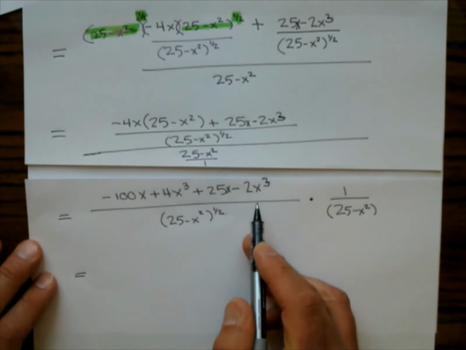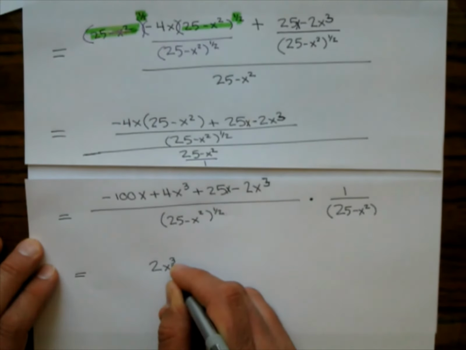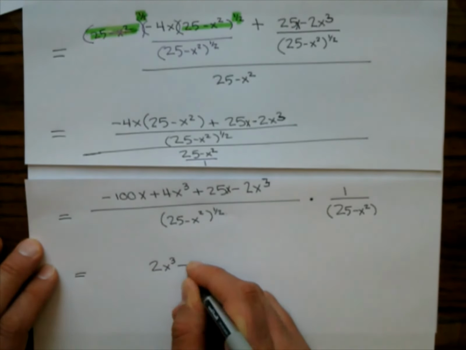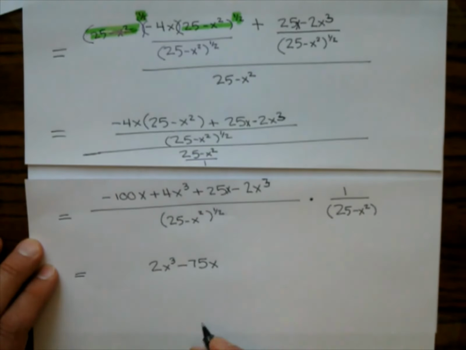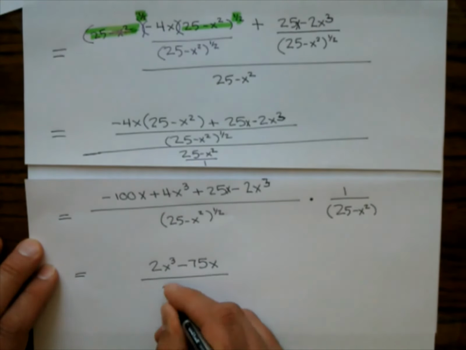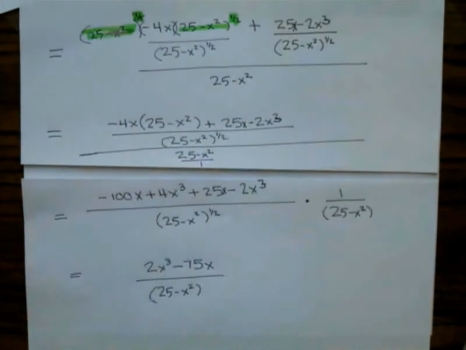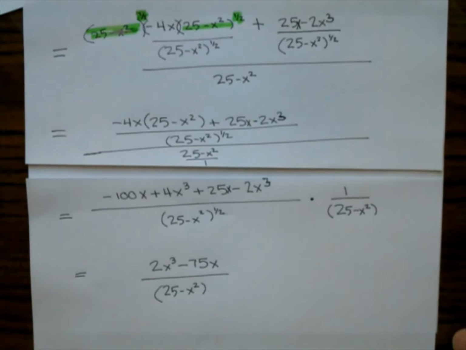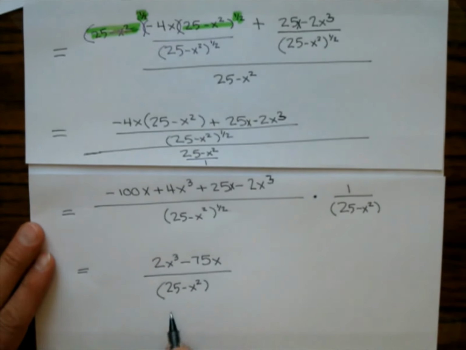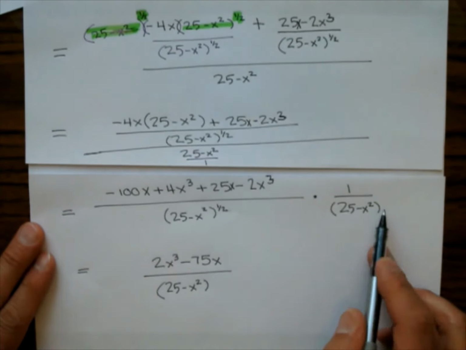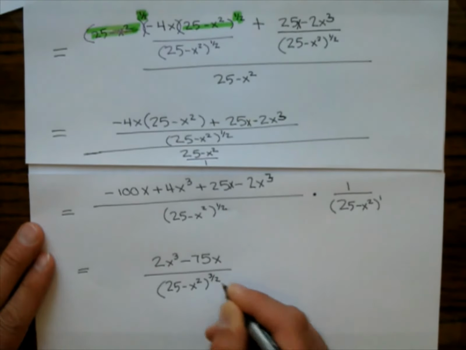And so on the top, I end up getting 2x cubed minus 75x, and on the bottom I end up getting 25 minus x squared. The camera just ran out of something, I don't know, so we started it up again. 25 minus x squared, and then we have a 1/2 power and a 1 power, so this is going to be the 3/2 power.